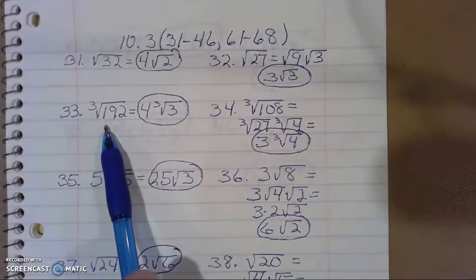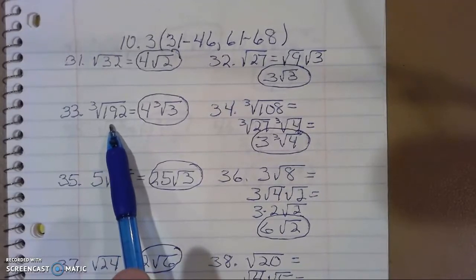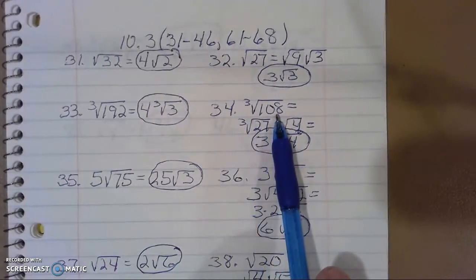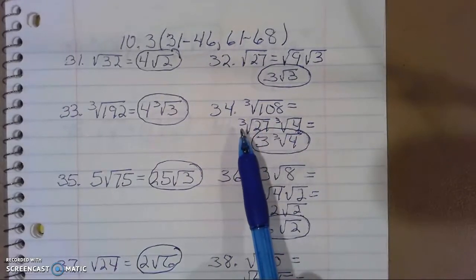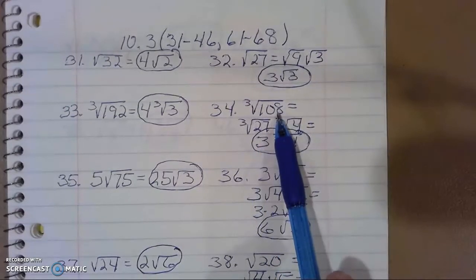Number 33 is a cube root of 192. So you find the largest cube root that goes into 192. Number 34, cube root of 108. I find the largest number that you can take the cube root of that goes into 108.